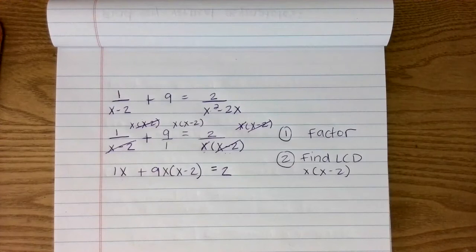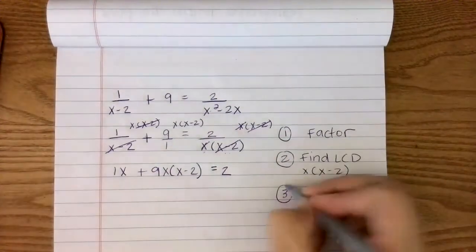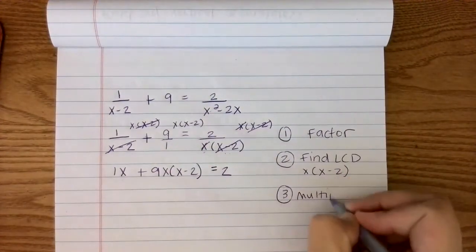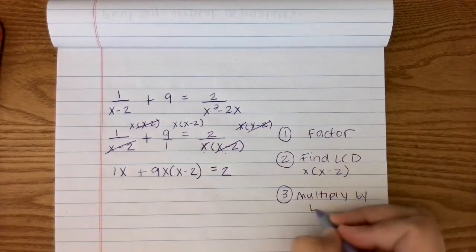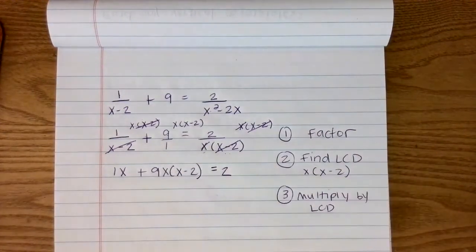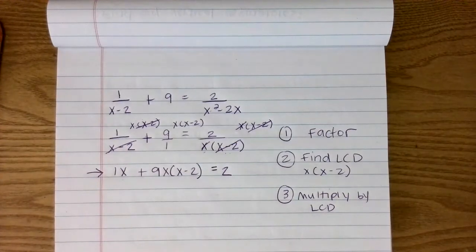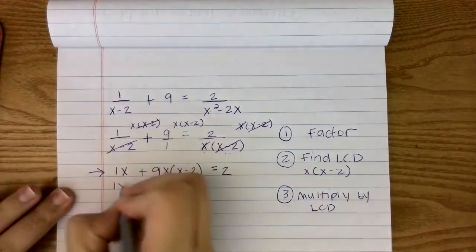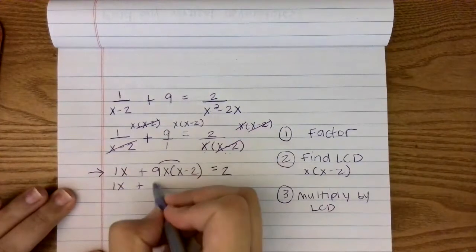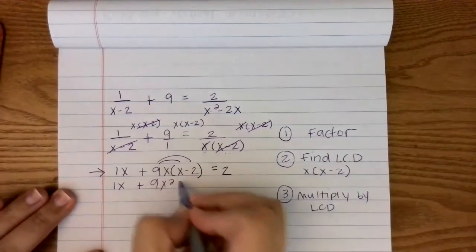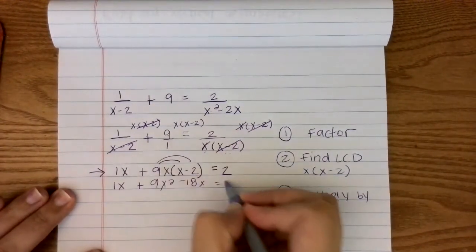So in that step of multiplying by your least common denominator, you should get rid of your fractions. There should be no more fractions left if you did that correctly. And now it should be like a Math 2 problem, solving a quadratic at most. So 1x plus 9x squared minus 18x is equal to 2.